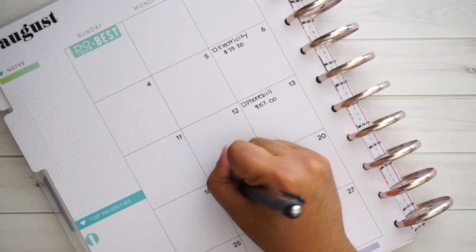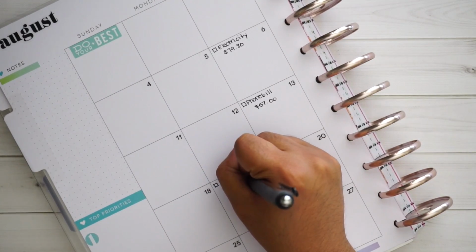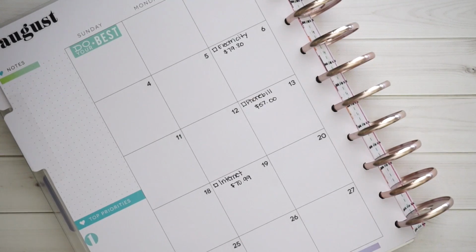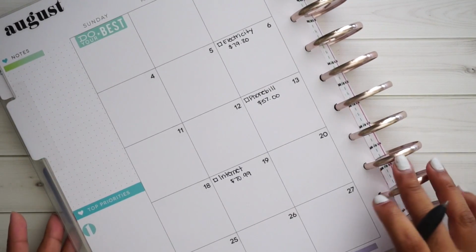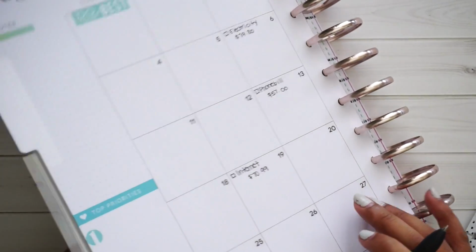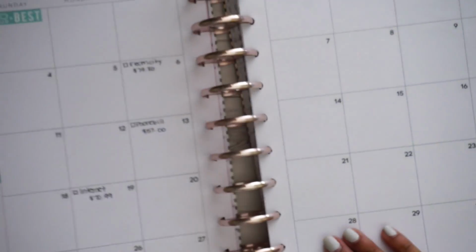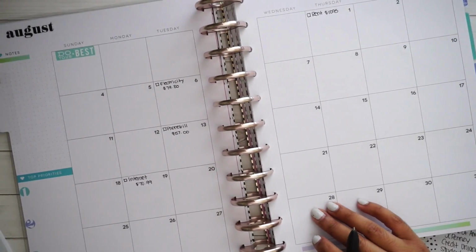And internet for me is $70.99. Like I said, this isn't a business expense, but it doesn't matter. So now that we have our 4 walls, let me go ahead and open this up. I have a big planner, you guys. This is an 8.5 by 11.